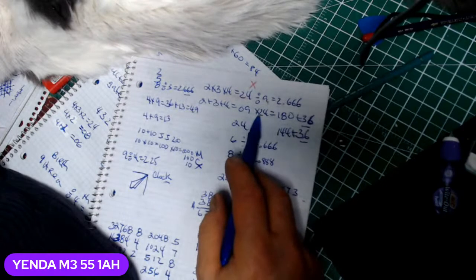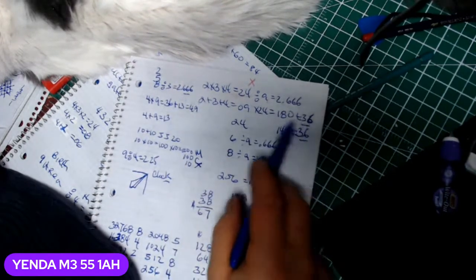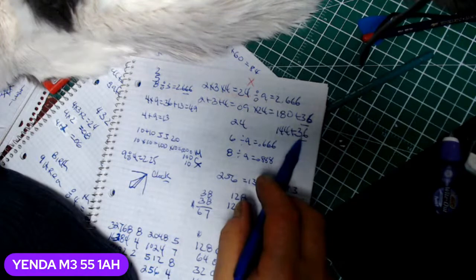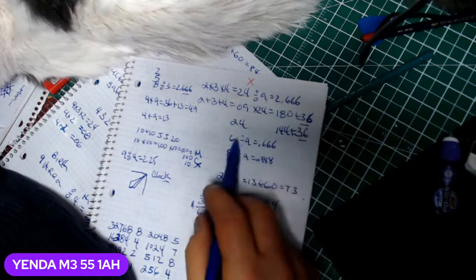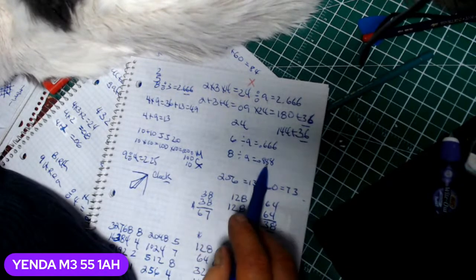I divided it, I added it to understand it in the heavens, and what do I get? If I add it, I get 216. I'm on the moon. If not, I get the day in the creation of life, of a human light. If I divide it, I get 666. If I divide it by 9, I get 888.